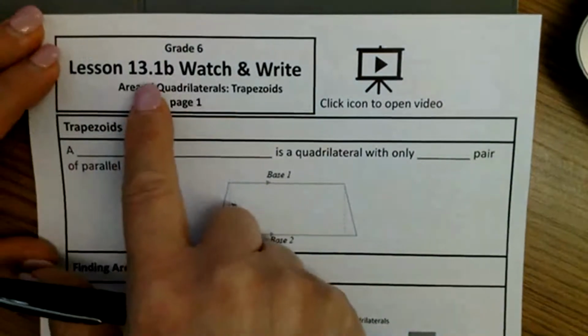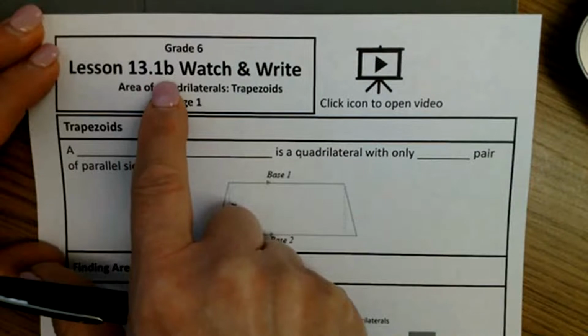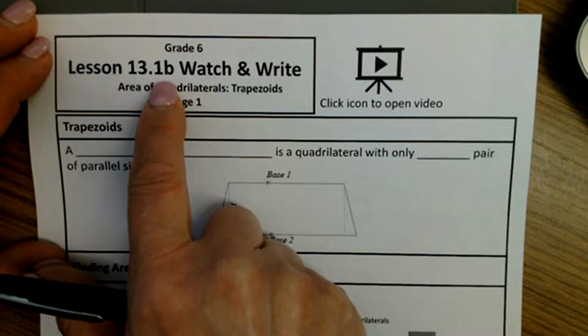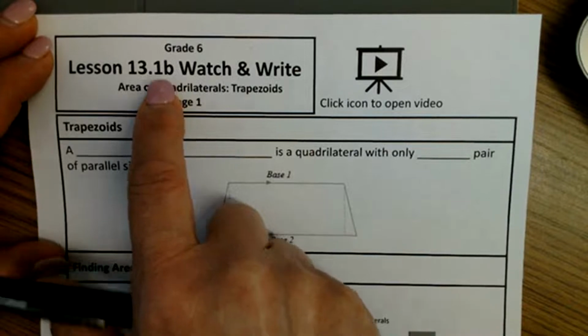Okay, this is lesson 13.1b. There's a 13.1a, which you already did, and this is 13.1b. There will also be a 13.1c. When you finish with C, then you'll do the snapshot.